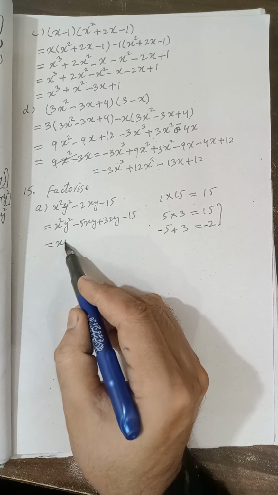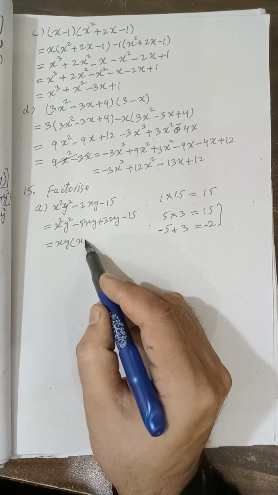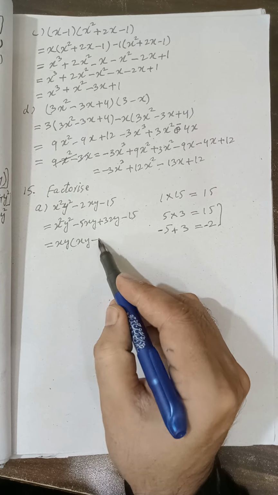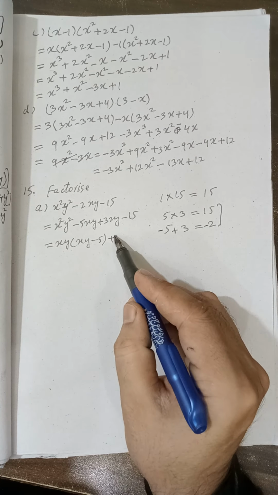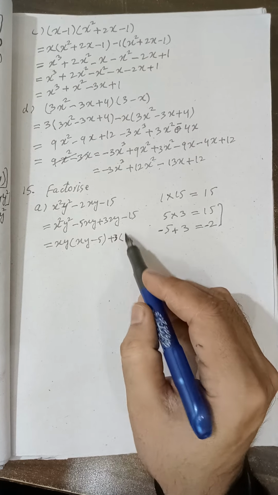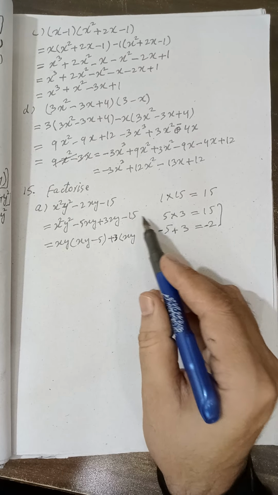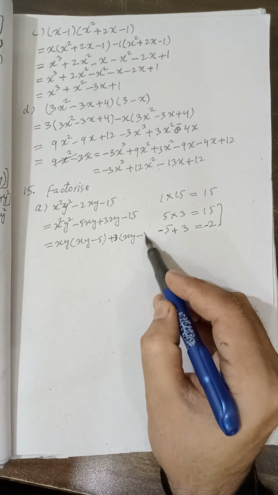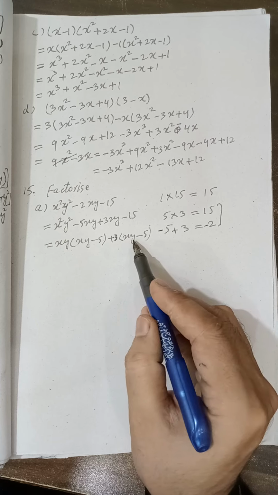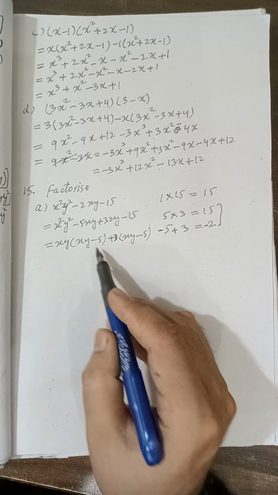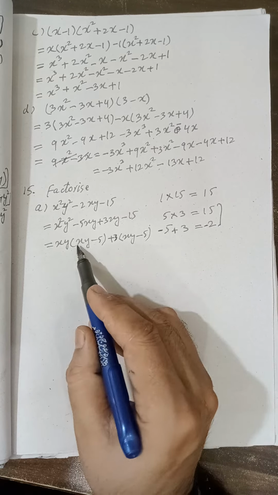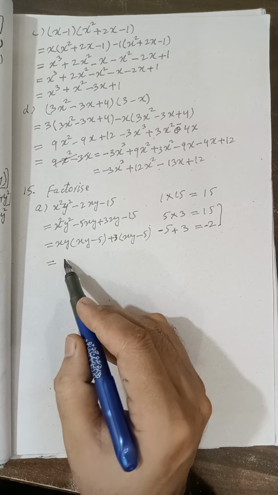Now take xy as common. xy will remain in the bracket and minus 5 will also be there. Then take plus 3 as common and xy in the bracket, and when 15 is divided by 3, the answer is 5 here. See, xy minus 5, xy minus 5 are the same terms.